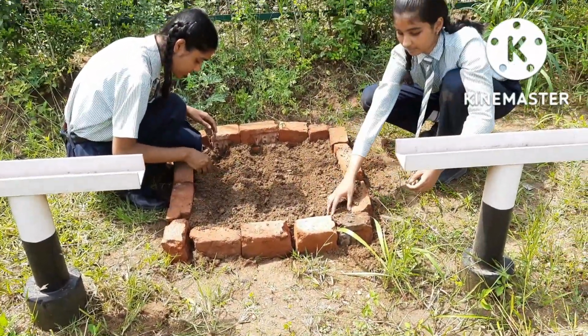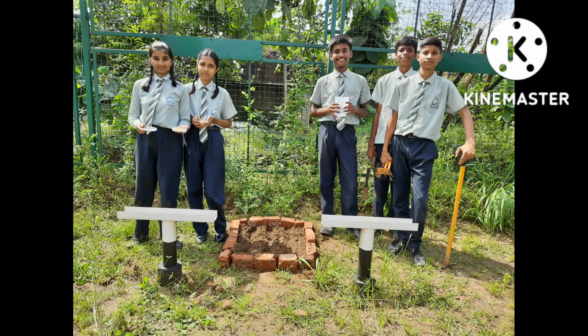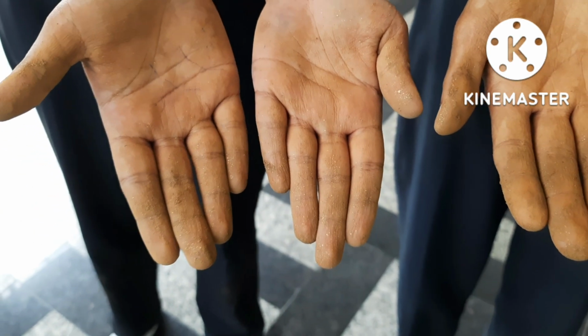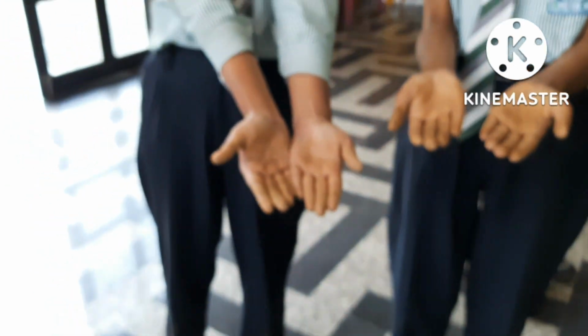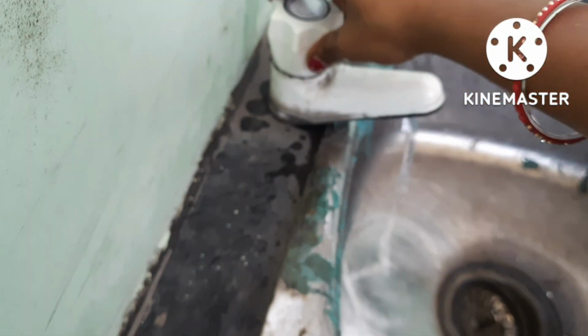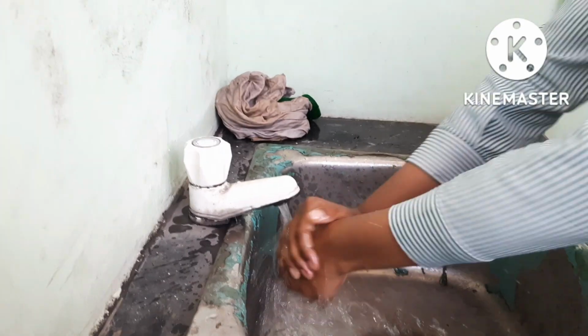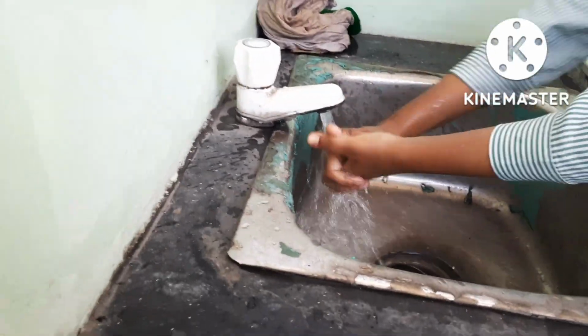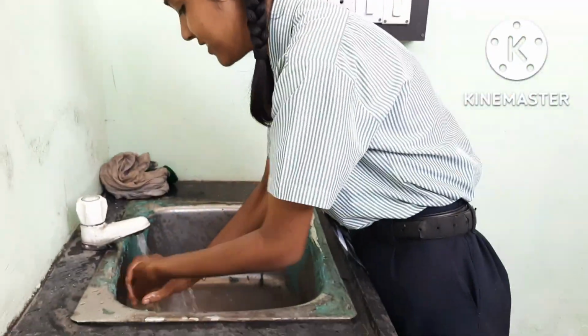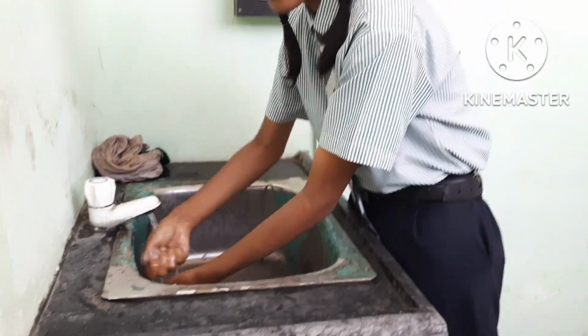It is very good to see that students have successfully sown the seeds, but at the same time, they have contaminated their hands with germs. So, whenever we sow the seeds or prepare the soil for the same, we must wear gloves, or if not, then we must wash our hands properly with soap or hand wash and thoroughly with water.